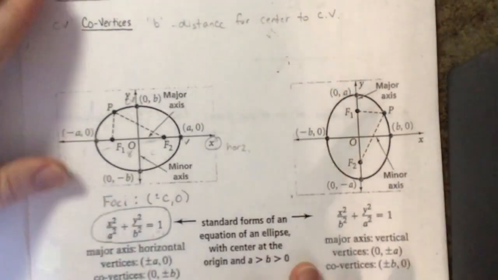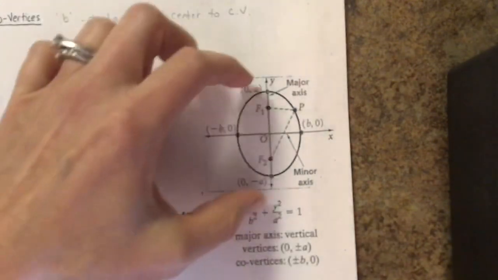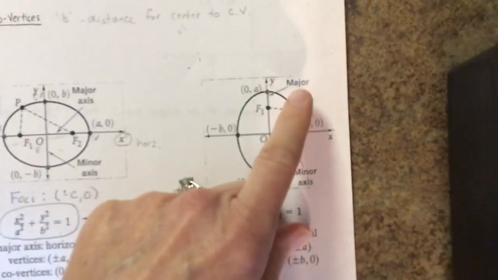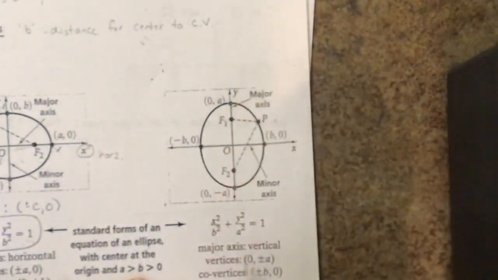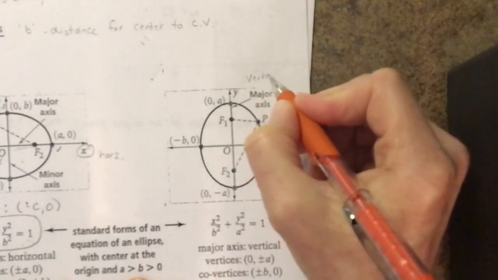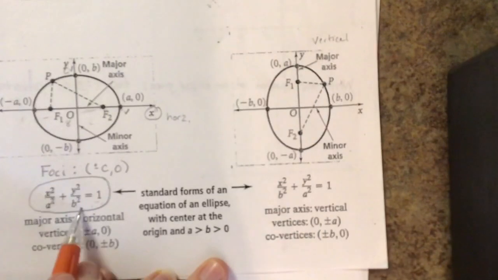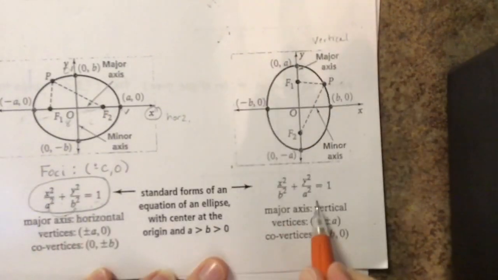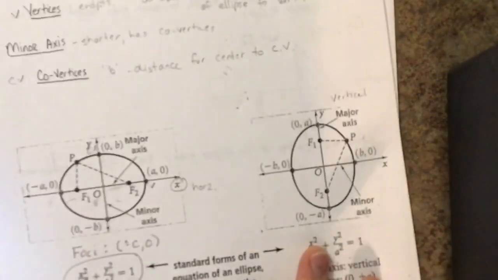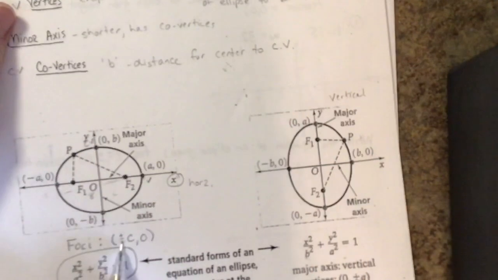Now, if you change it and make it a tall one, where the major axis is either the y-axis or vertical, it's very similar, except you switch where the a squared and b squared are. They just switch. So b squared is first, then a squared. Now, there's one other formula we've got to know with these.